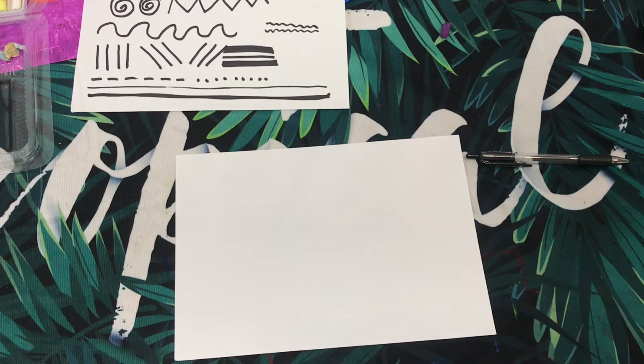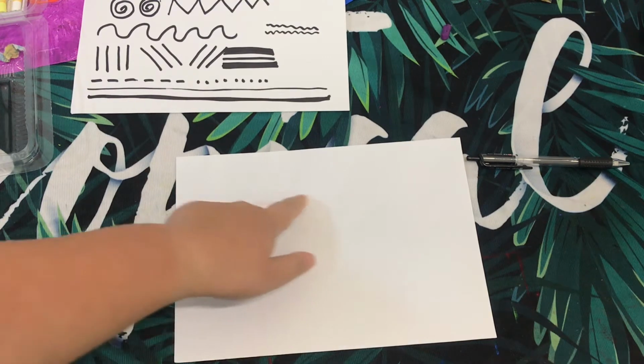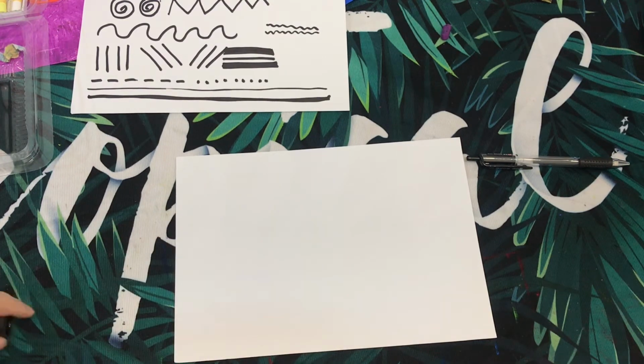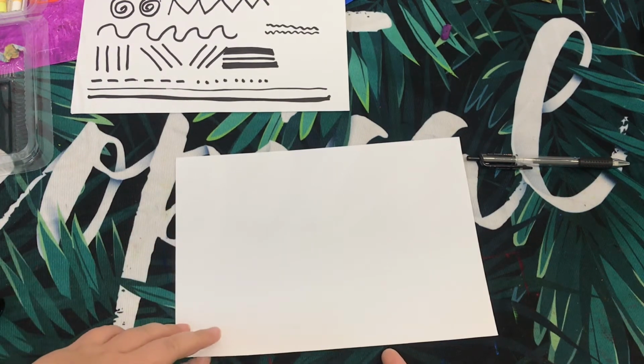Today we are going to create a picture of a cup, or a mug, and on the mug you can put as many types of lines as you want, or just one type of line, and also please fill in the background later on.